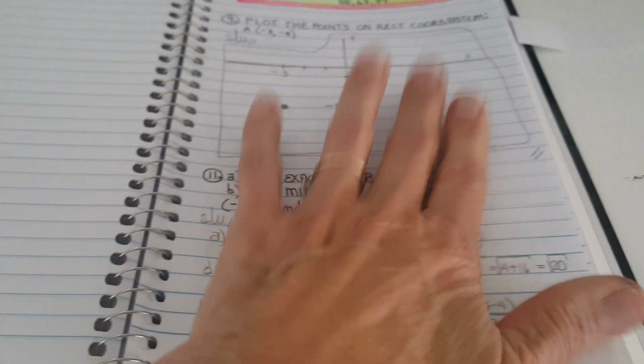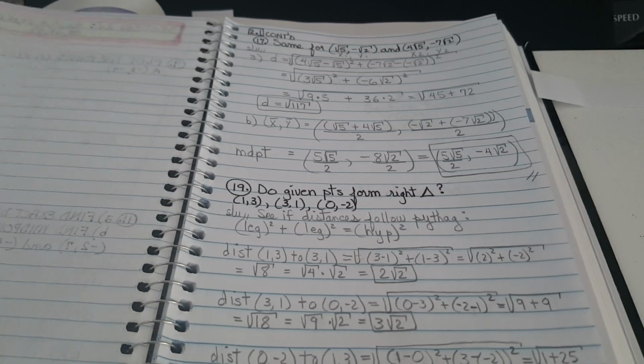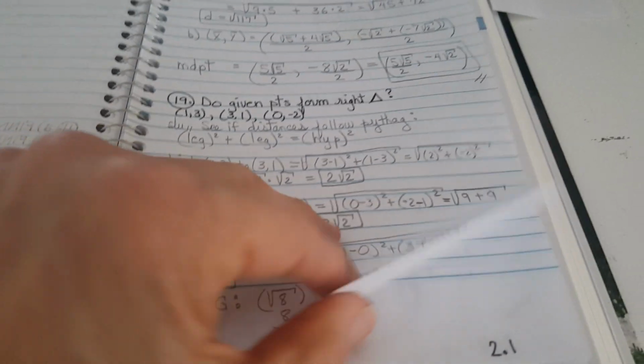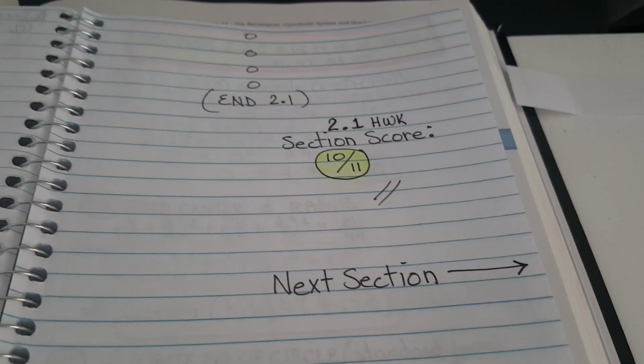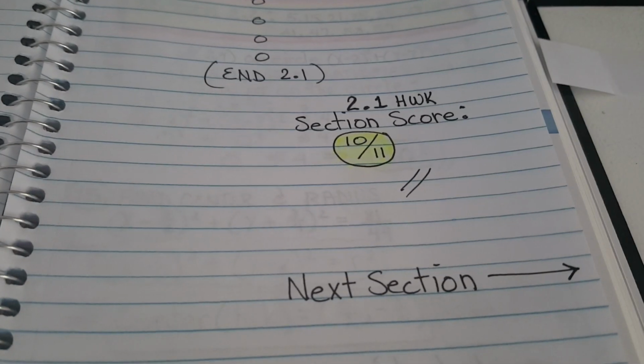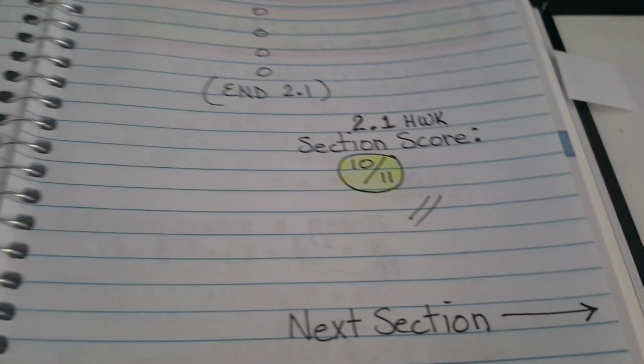Continue like this, only writing on the front pages. We're on the back page section of the notebook, but we're only using the face pages. We're never writing on the backs. Okay, go on until you get through all of the exercises. And then at the very end, you're going to total up. After the last problem in section 2.1, you're going to do your 2.1 homework score.